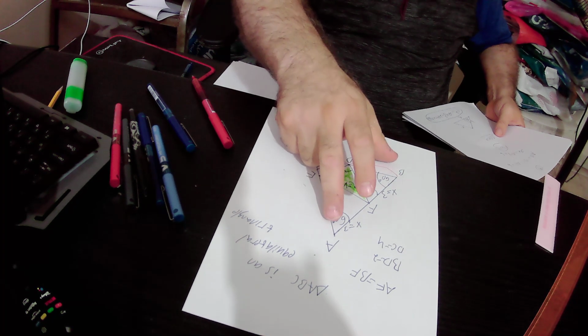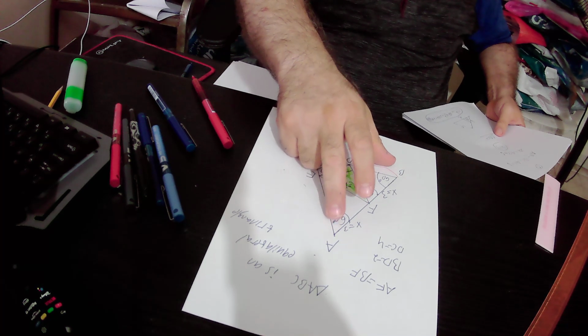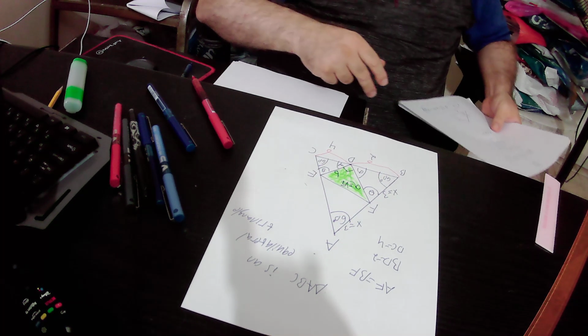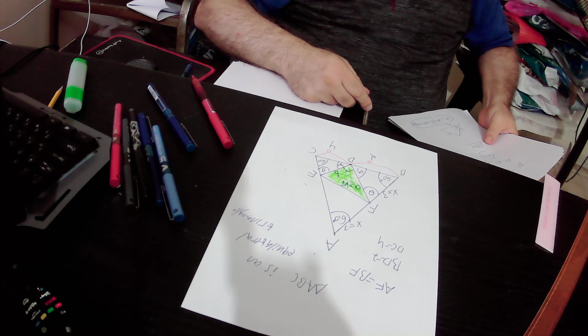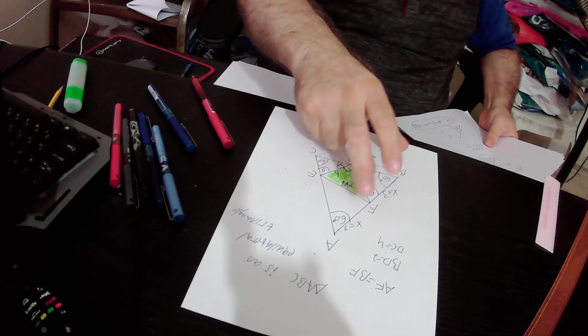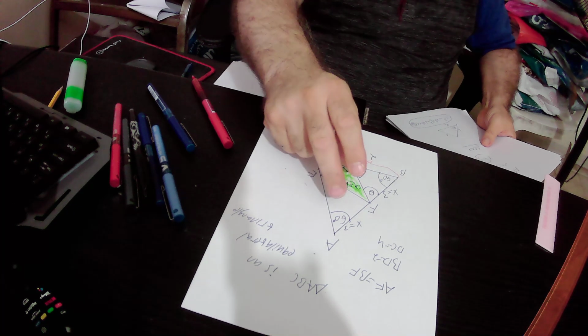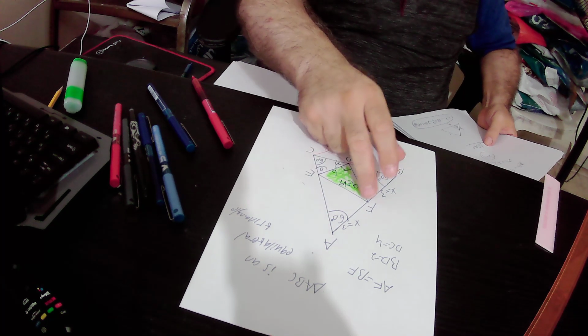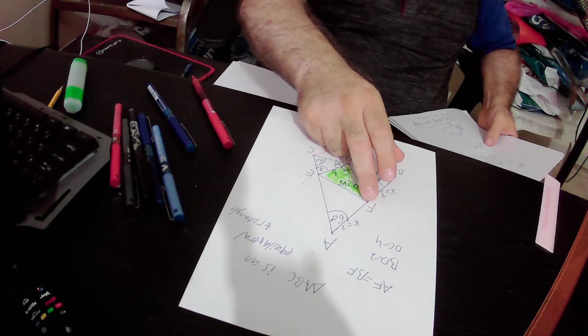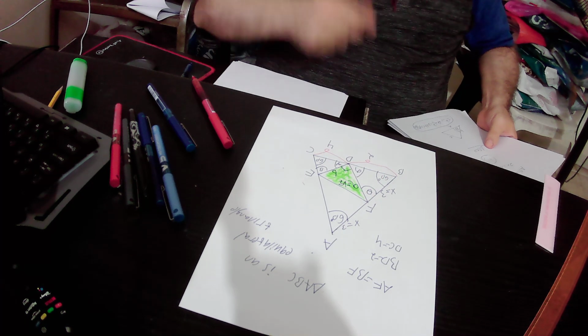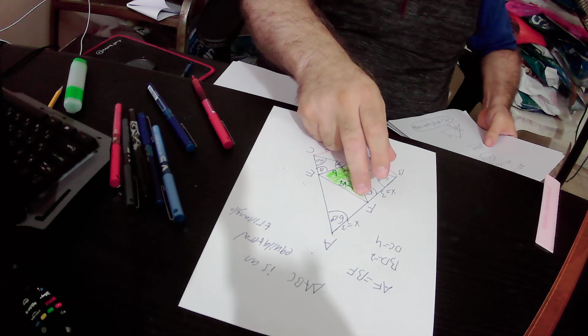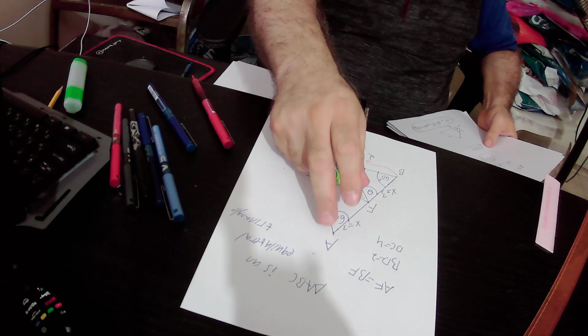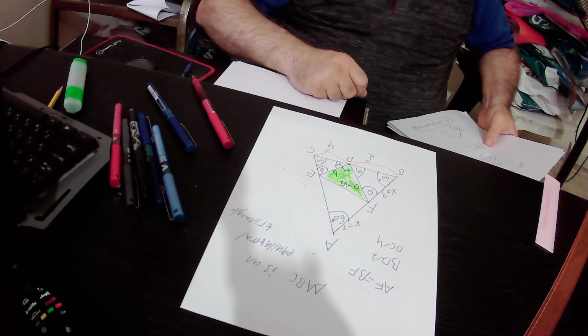So AB equals 2X, and we know that AB equals 6 units. So 2X equals 6 units, so X equals 3 units. AF equals 3 units and BF also equals 3 units. Okay, so we found out that BF equals 3 units and AF equals 3 units.